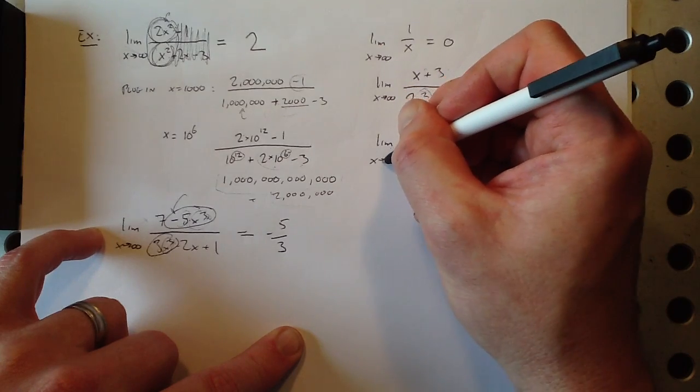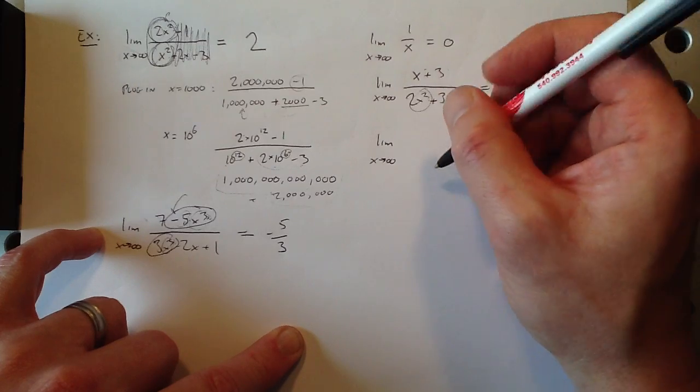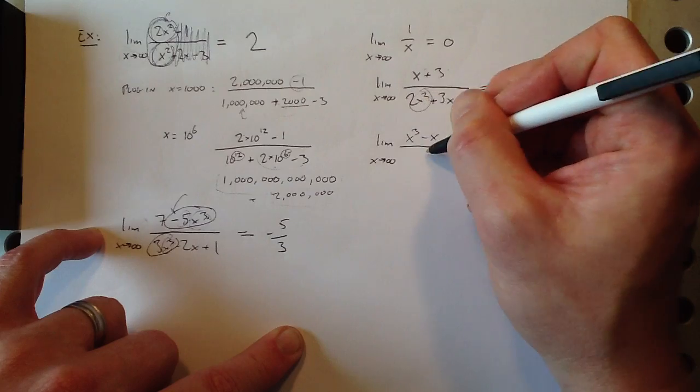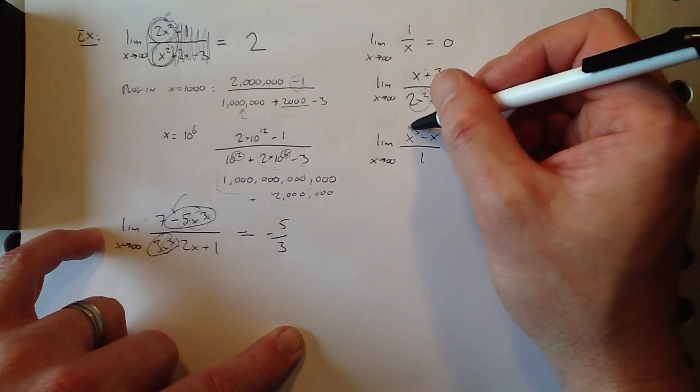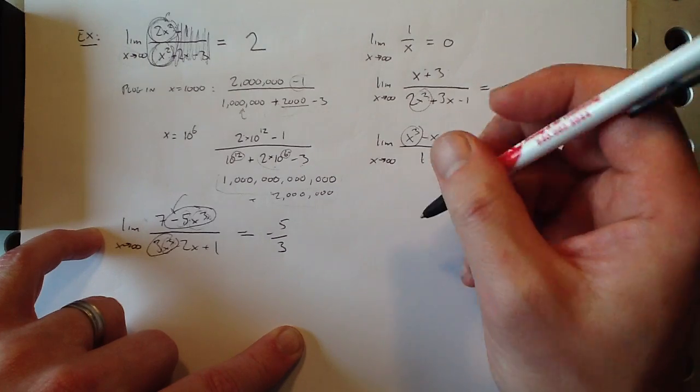What if the highest exponent is on the top? Well, we looked at the function x cubed minus x earlier. I could make it like that, right? And so there's the highest exponent. It's not matched there, so that goes to infinity.